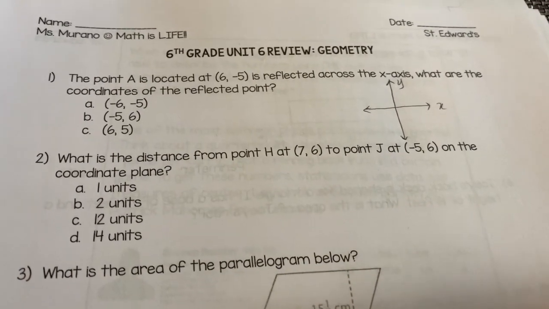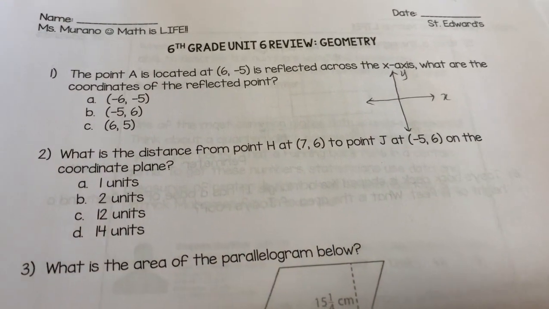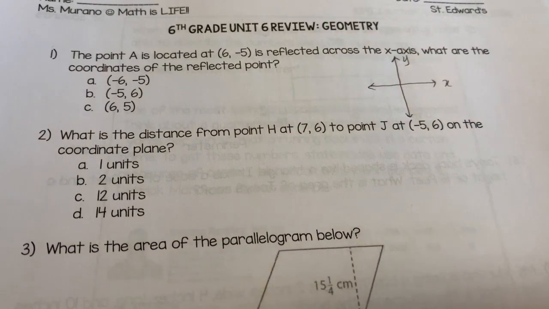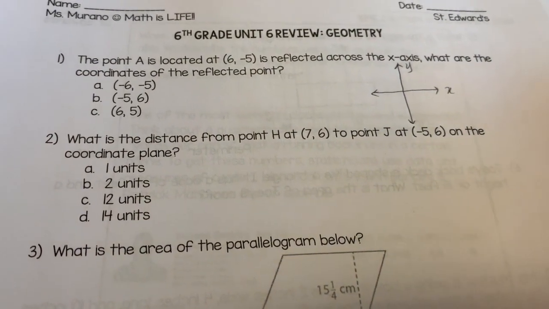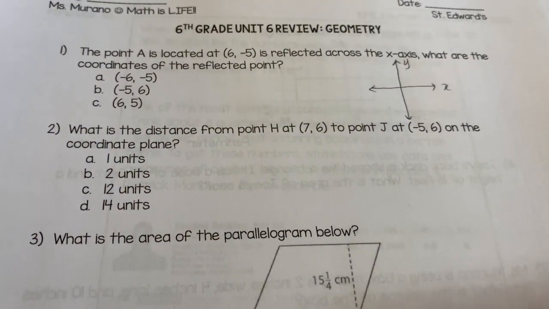So you guys can pop in at any time between 12:40 and 1:20 to ask any questions that you need to ask about your test if you want to. So I suggest you try the test first and then have your questions ready for me. So let's go through the review together.